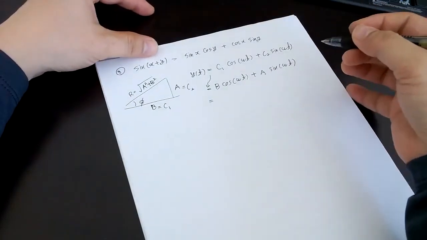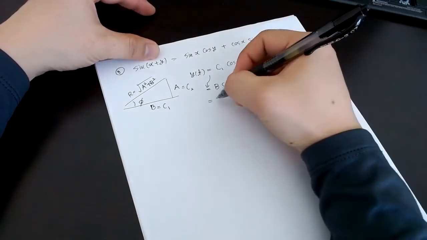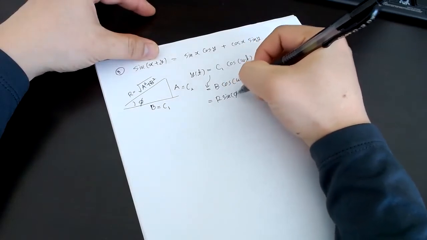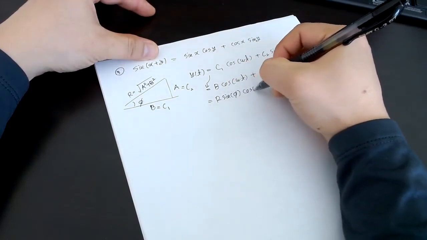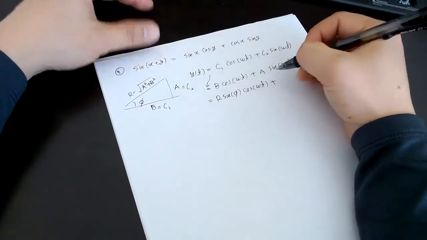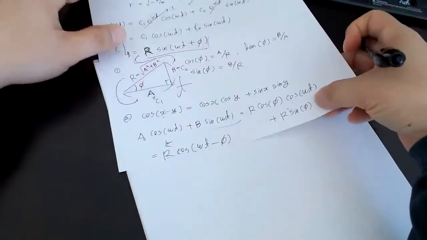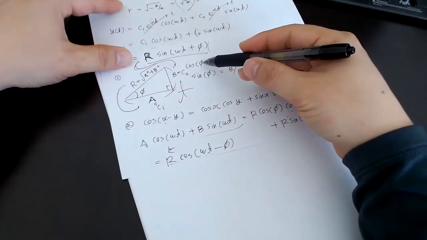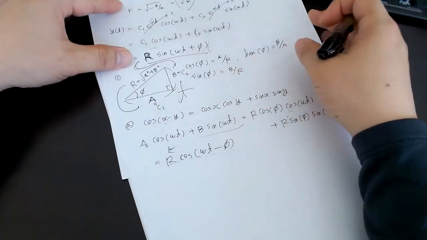So b was r times sine pi, right? Then cosine omega t plus a times sine omega t, where a is r times cosine pi.